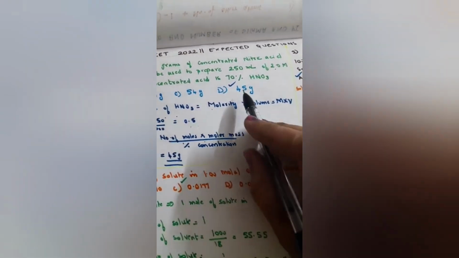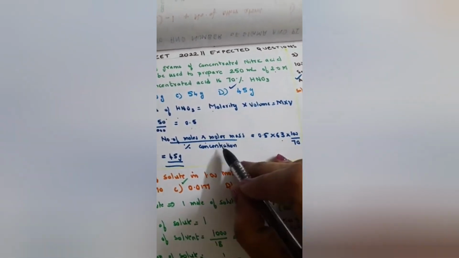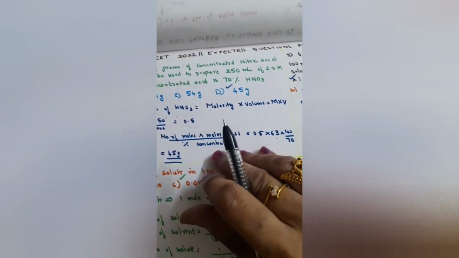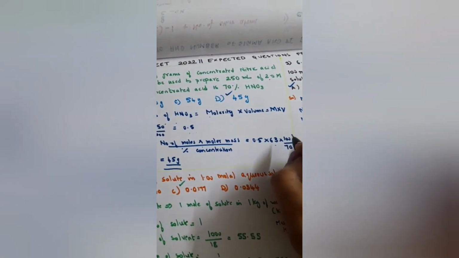Then for nitrogen it is 14 and H it is 1. So you get 63. The whole is divided by percentage concentration, that is 70 by 100. Because 70 by 100 comes in the denominator, you take the reciprocal and multiply with 100 by 70. So 0.5 into 63 into 100 by 70, and when you solve this you get 45 grams.